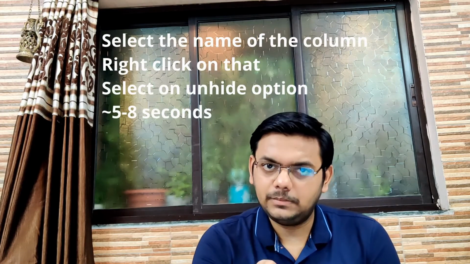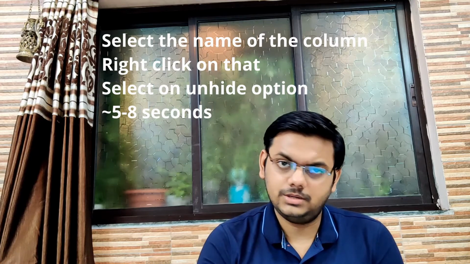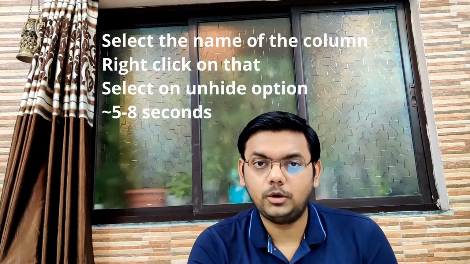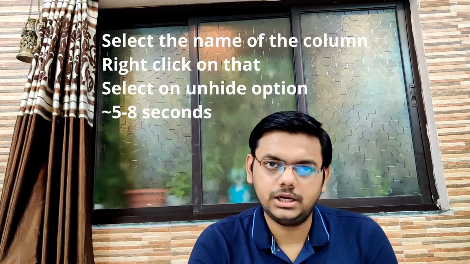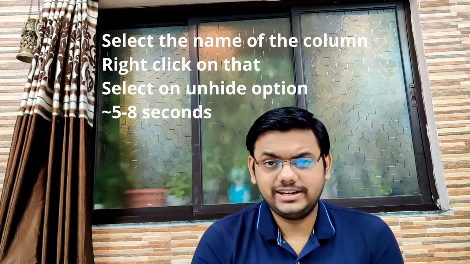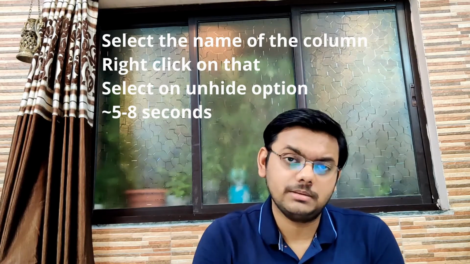I will give you another instance. If you want to hide a column, you will click on the name of that column, say A or B or C, whatever it is, then right click on that and select the hide option. That will take somewhere around 6 to 8 seconds depending upon the speed of your mouse use. But the same thing can be done within 1 second by just being in any cell of that column and pressing Ctrl 0. That is the shortcut for hiding a column.